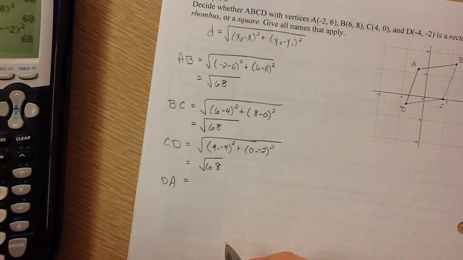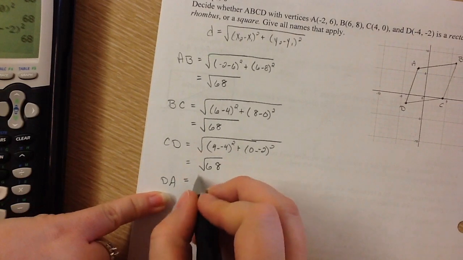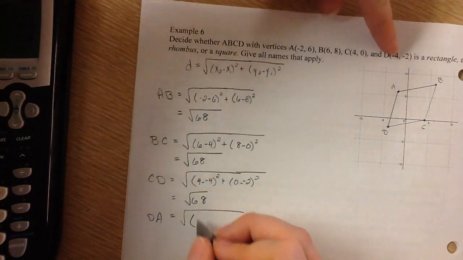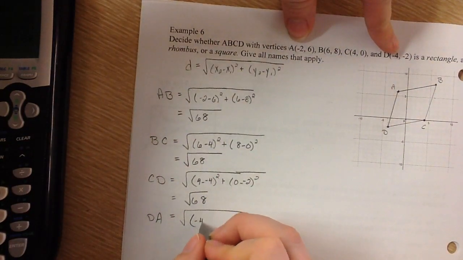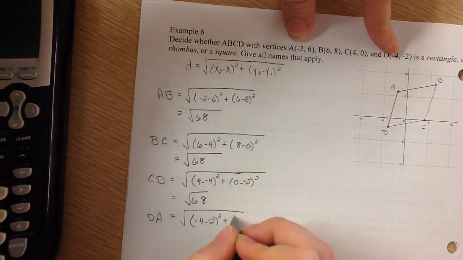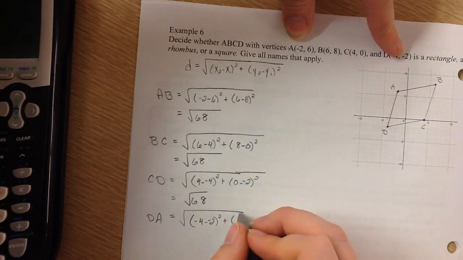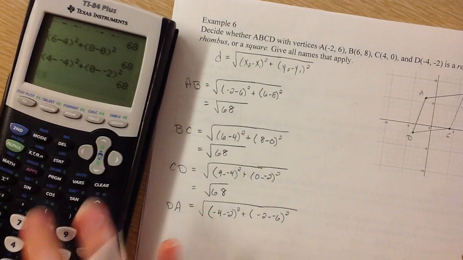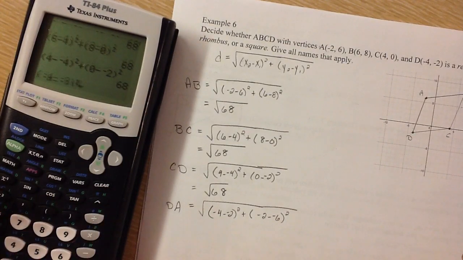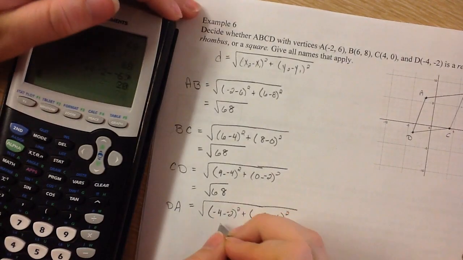Okay, so now D to A. We have negative 4 minus a negative 2 squared plus negative 2 minus a negative 6 squared. Oh, wait.